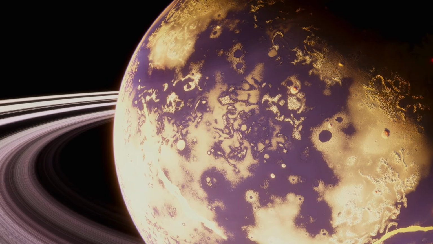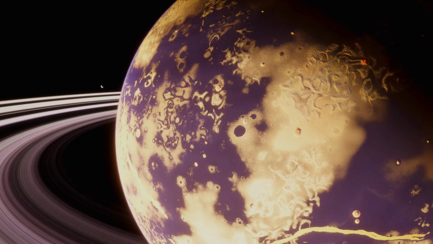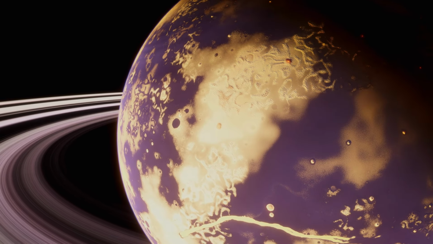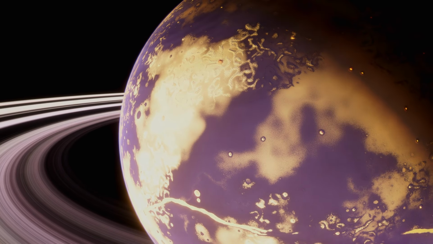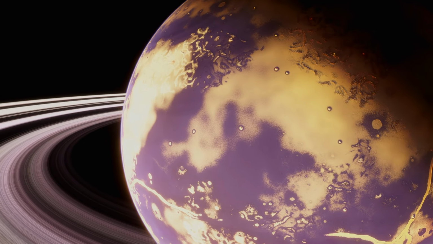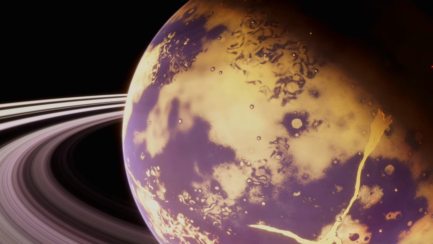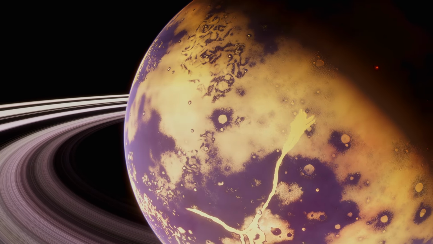Then there are the geysers, plumes of water vapor erupting into space. On Enceladus, these icy jets burst from fractures in the crust called tiger stripes. Through these plumes, we have tasted the ocean without drilling a single hole. NASA's Cassini mission flew through them and detected salty water, organic molecules, and even signs of hydrothermal activity.